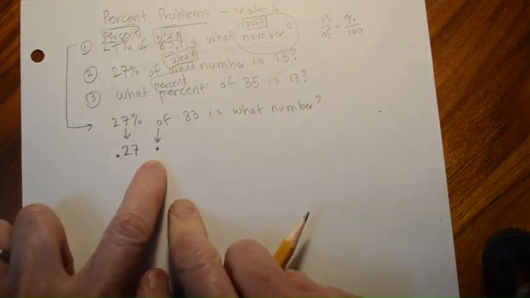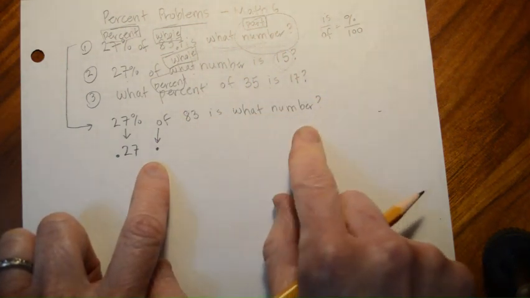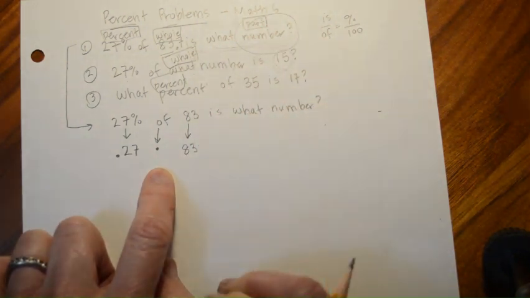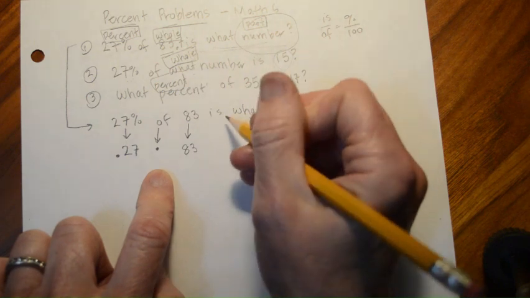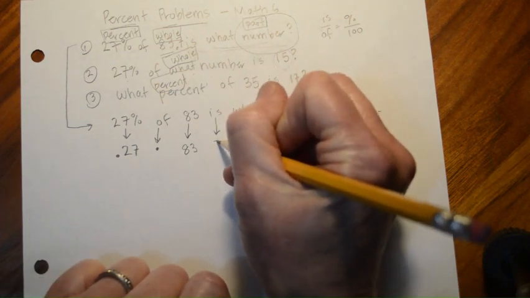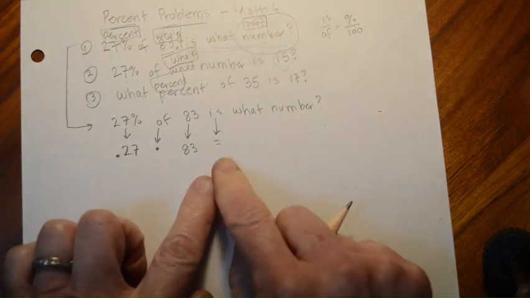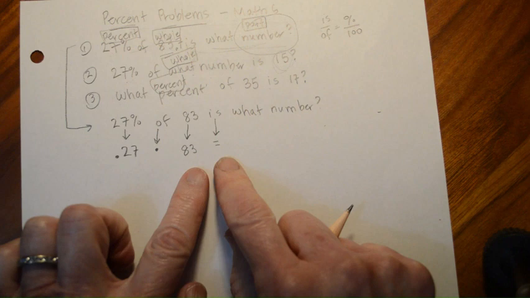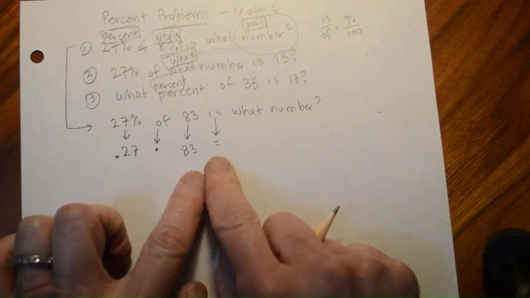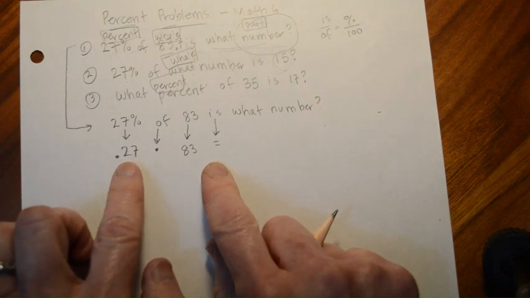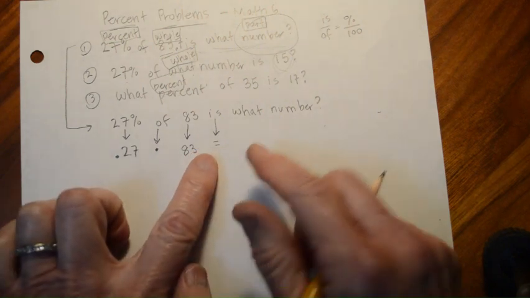So again, I'm going to put the dot there because we use the X to represent this number. 83 is just 83. "Is," or any form of the verb "to be," translates into equal. Most often, again, we said, if it says "what is the weather," it doesn't mean what equals the weather. It's usually just in a math sentence that works that way. All right, so 27% of 83 is what number?